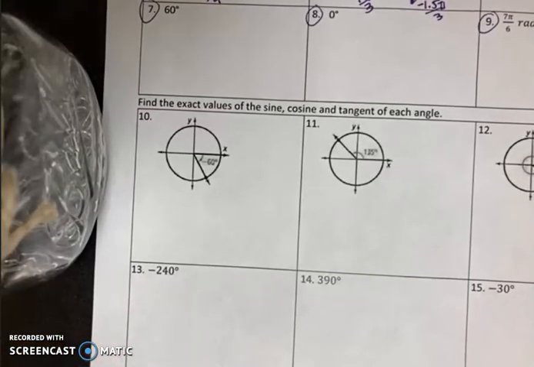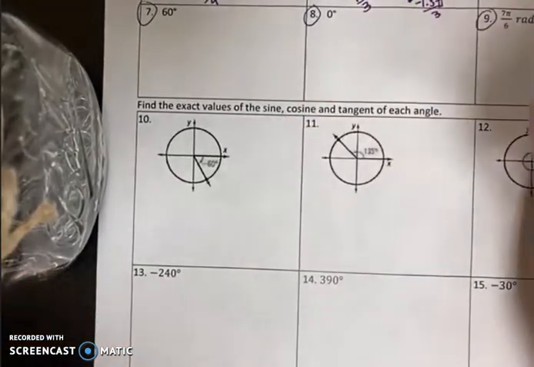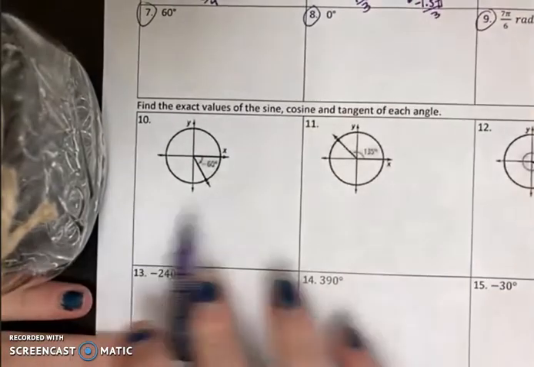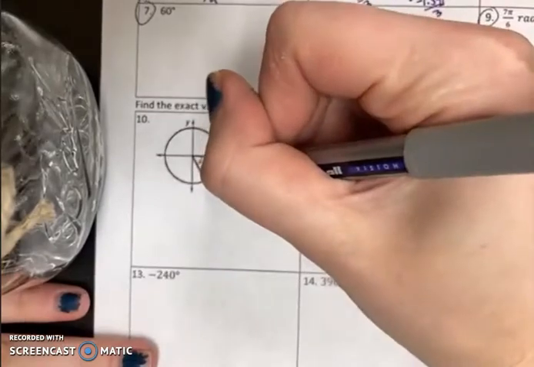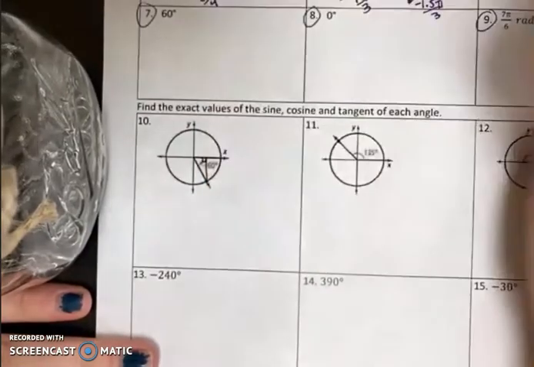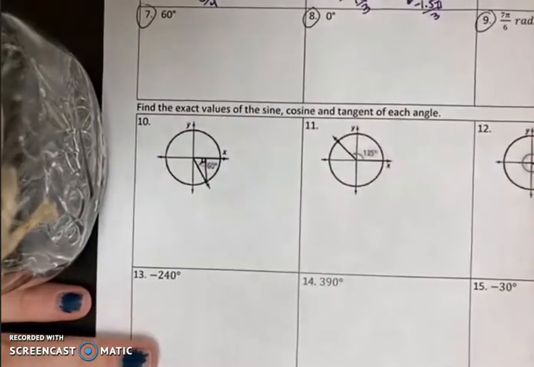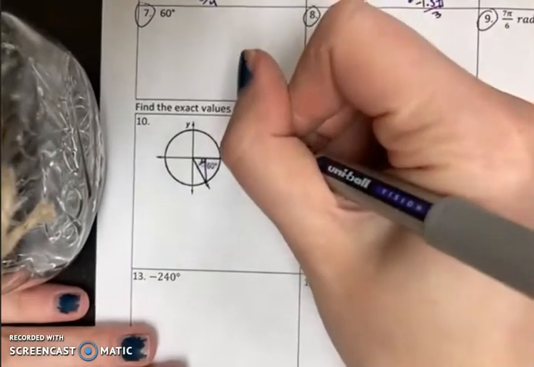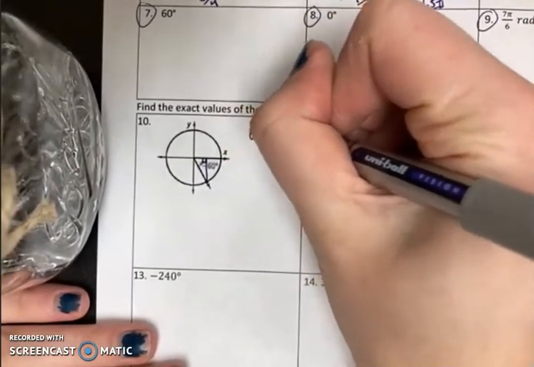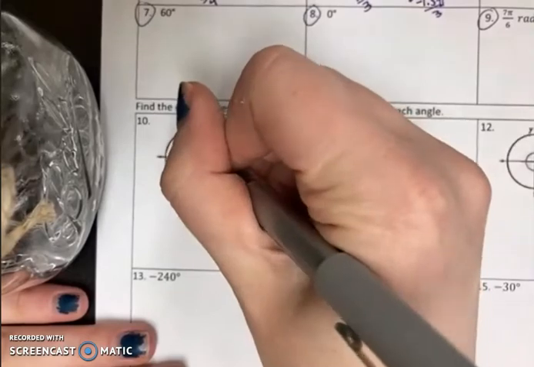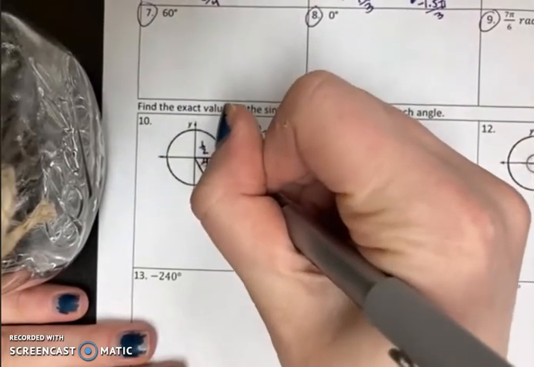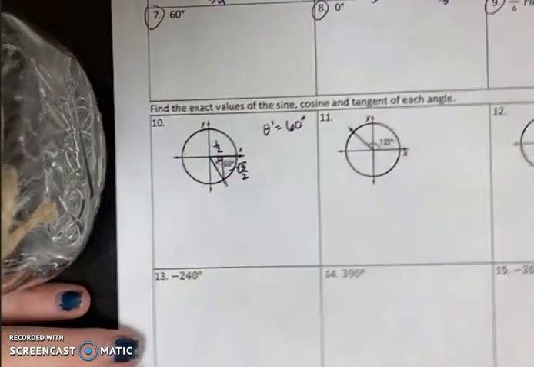For 10 through 15, you're going to find the exact values of sine, cosine, and tangent. So I would first sketch the angle for 10, 11, and 12. I already did that. So I'm going to draw my special right triangle. If theta is negative 60, I hope you can see that theta prime is 60 degrees.